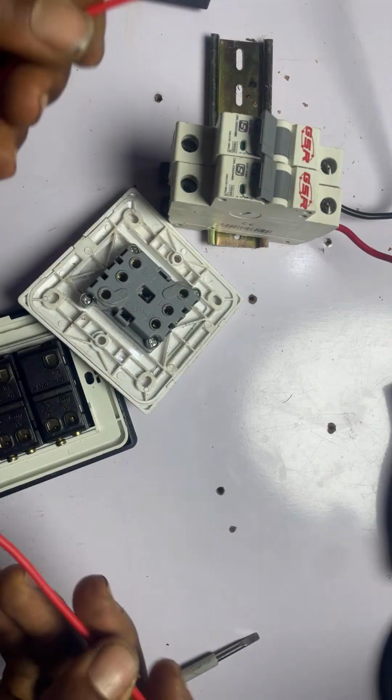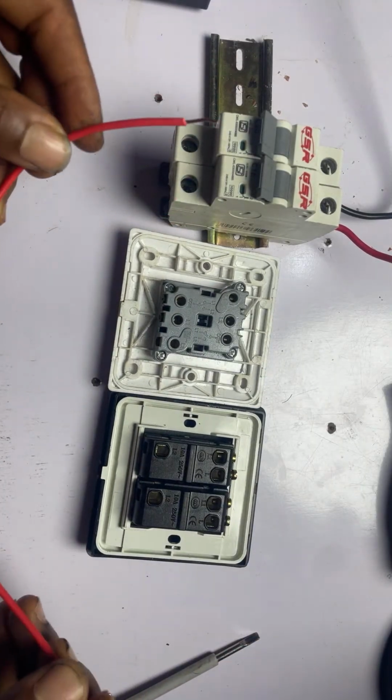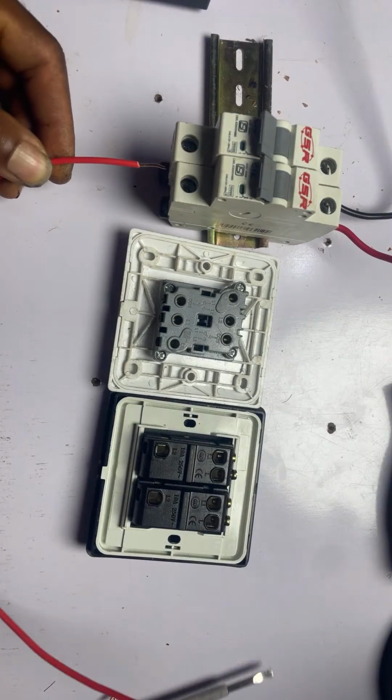So now, if you want to wire this two-gang switch, what you're going to do is to connect your live wire to your breaker.